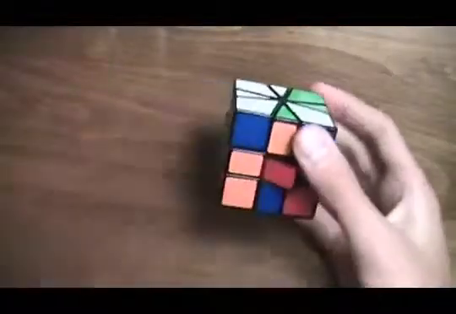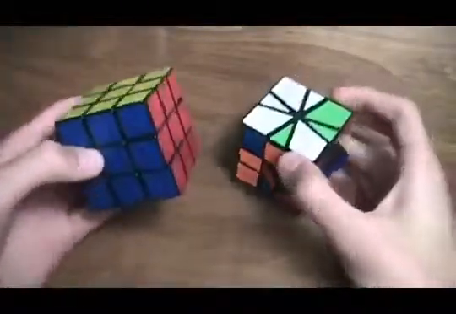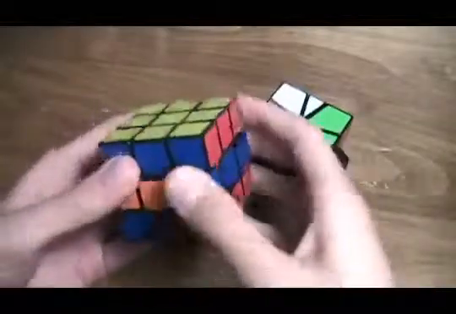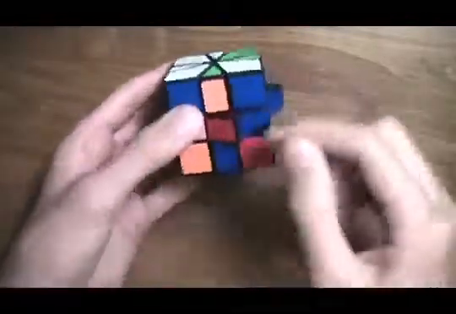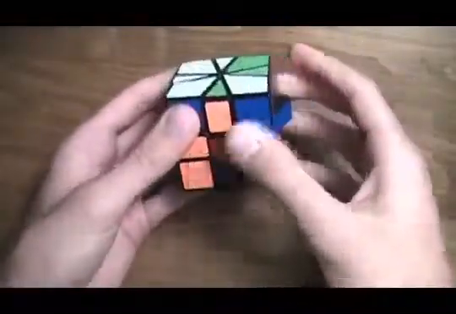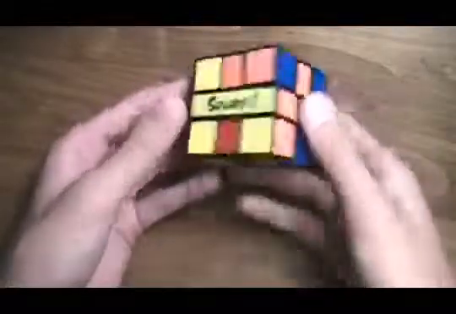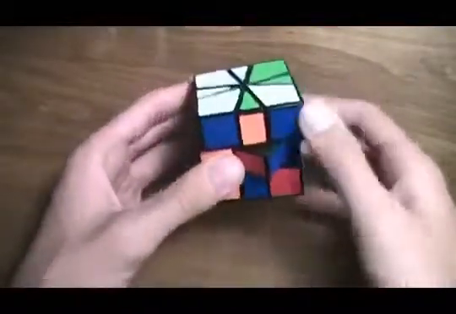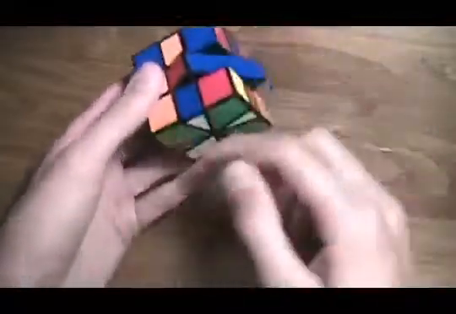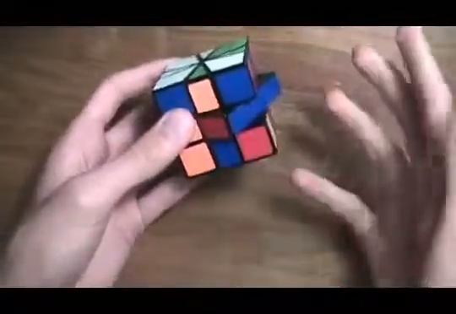And the final difference between a 3x3 and a Square-1 is that a 3x3 middle layer is always oriented, and no matter what, it'll always be in a cube shape. But with the Square-1, the middle layer is independent from the other layers and can be misaligned. And we'll talk about how to fix a problem like this later. So while the other two layers may be square, the middle layer will not be, but it doesn't matter.